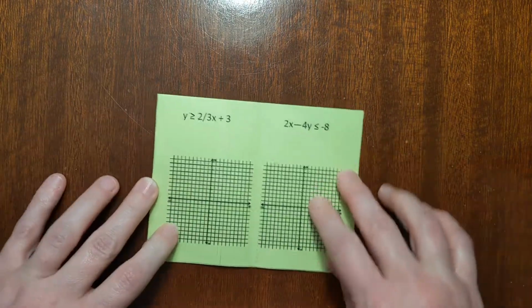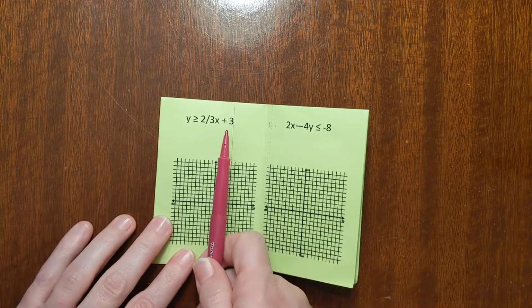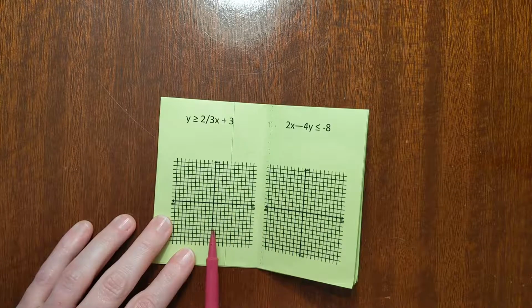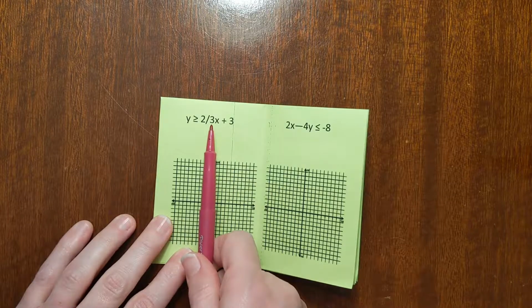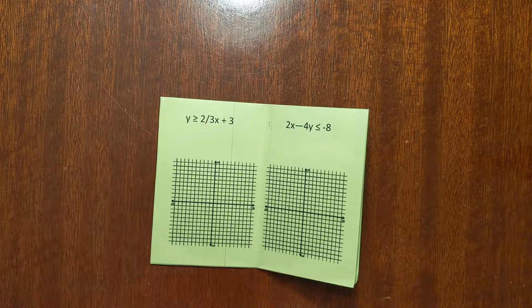So what we did was we actually graphed them in Desmos. So you can graph them by hand. You would need to start with your y-intercept. You'd want to plot that on your y-axis, and then you'd want to use your slope, and rise and run from there. Or you can just do that in Desmos.